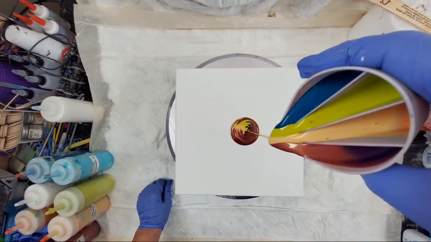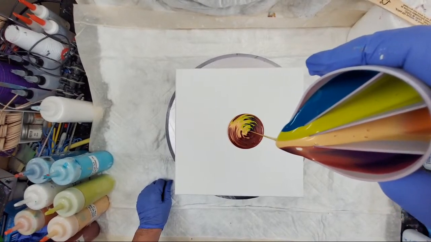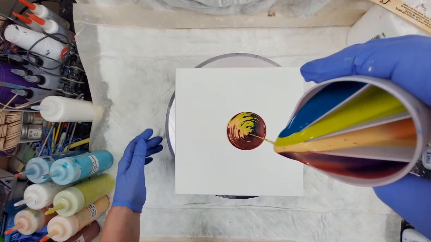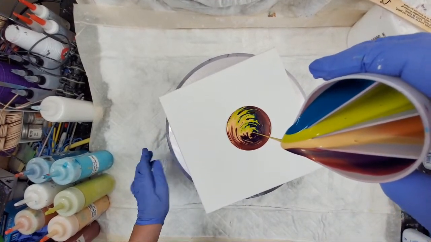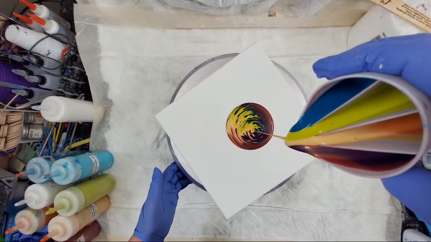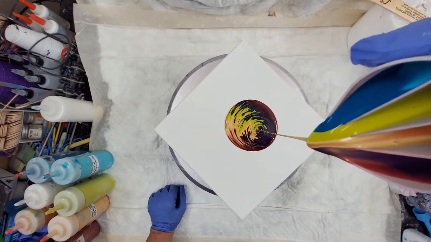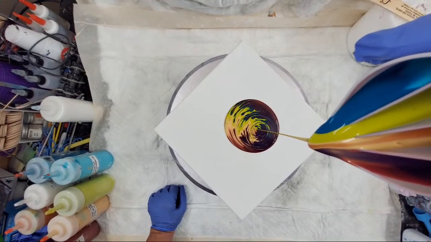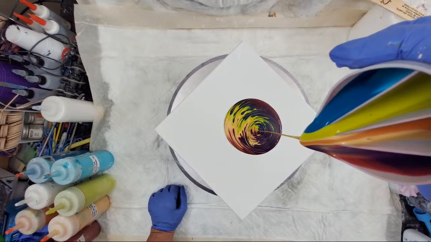Really super slow. There's the turquoise phthalo. Well, I guess you can see it the way the camera's hitting it.